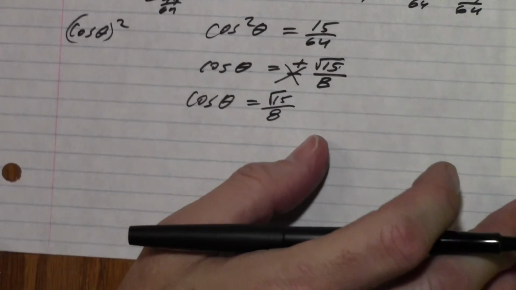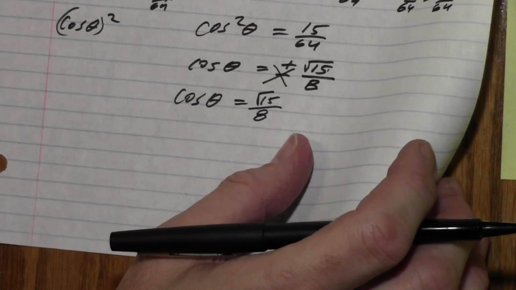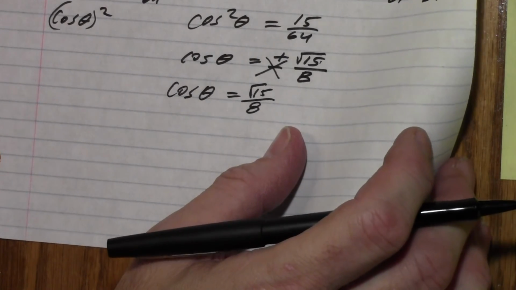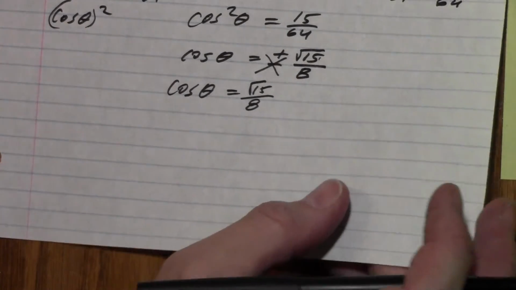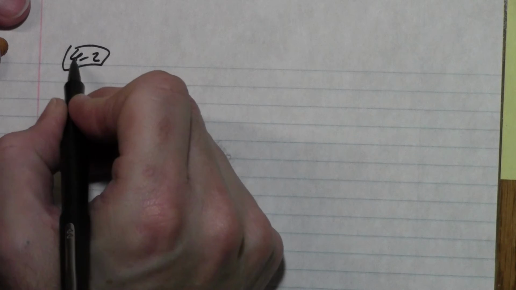Now, one more of these I want to point out. The next part is also really simple in terms of concept, and it's really just multiple versions of the same angle. So also in 4.2, and I guess this will be like example 7.